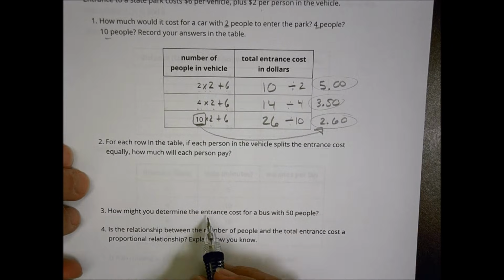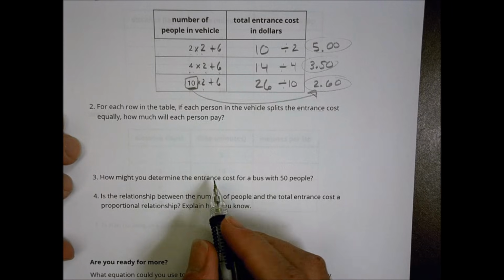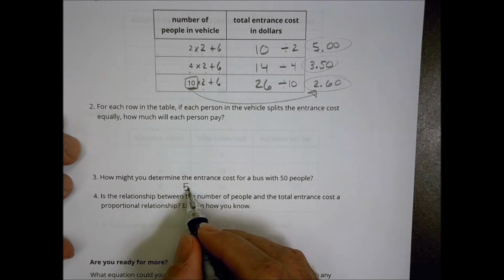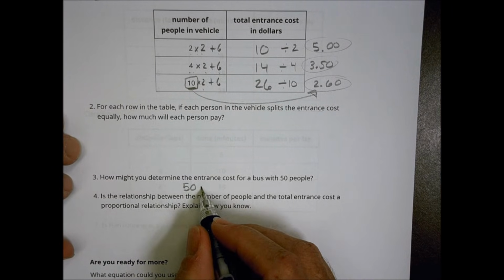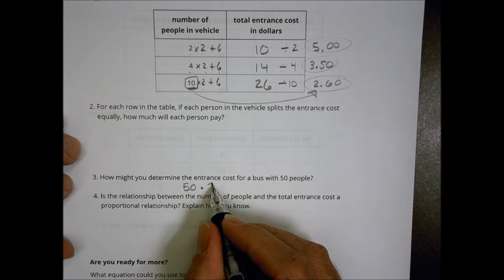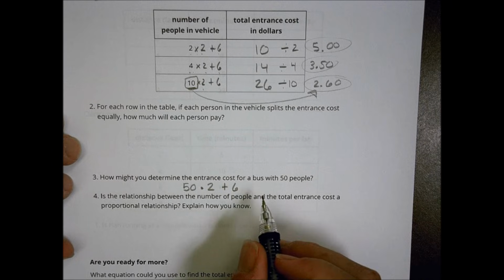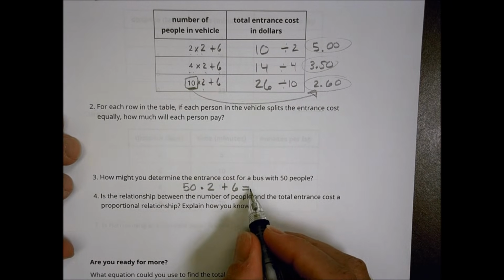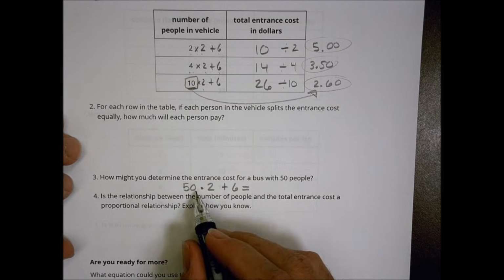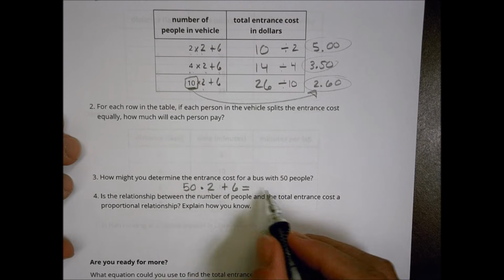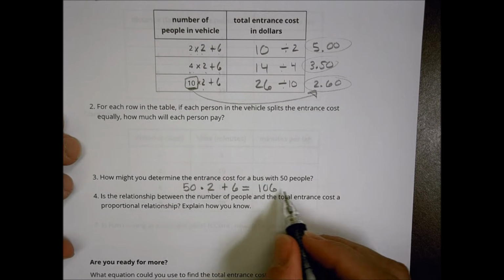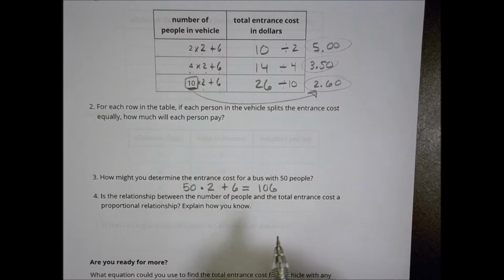How might you determine the cost for a bus with 50 people? If you were going to do 50 people, you would take your number of people, 50. We would multiply that by the $2 fee. We would add the $6 price for the car, and that would give you your cost. In this case here, 50 times 2 is 100 plus 6 is 106.